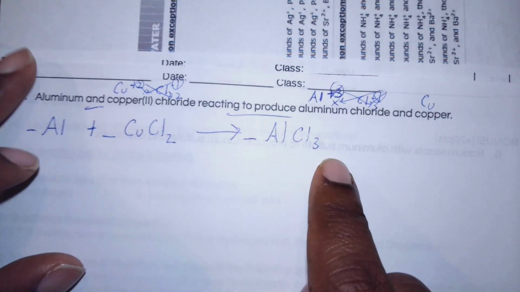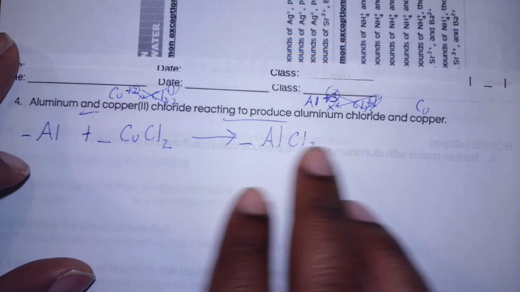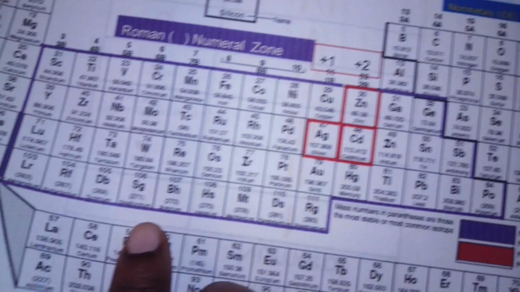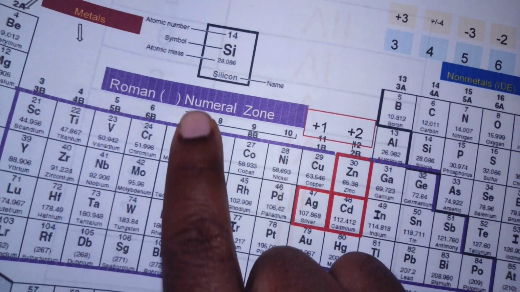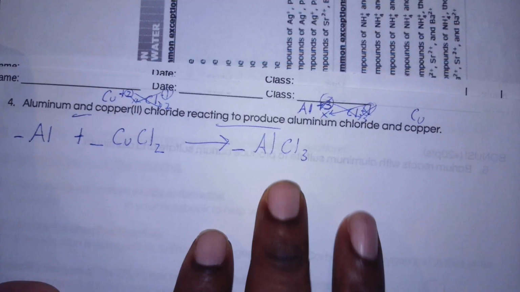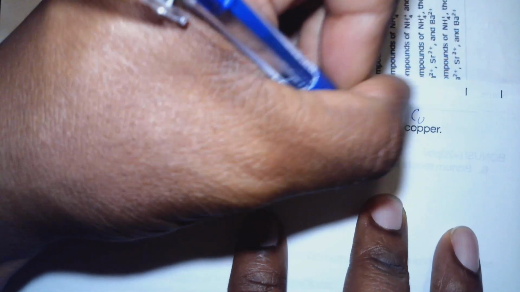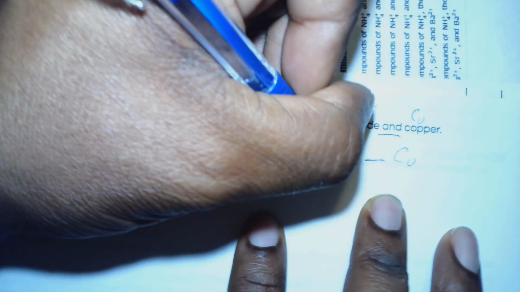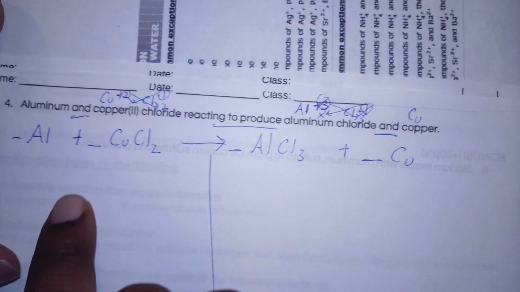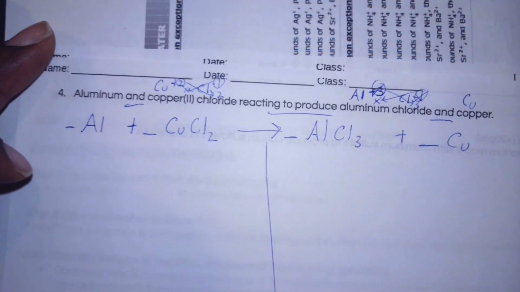So we're going to put AlCl3. And I got those charges from the periodic table, but for Roman numerals, like the ones that are in the middle, the charge is going to come from the number inside the Roman numeral. So that's how you figure that out. And then copper is where it says plus, and then Cu. Okay, so now we got those things written out.